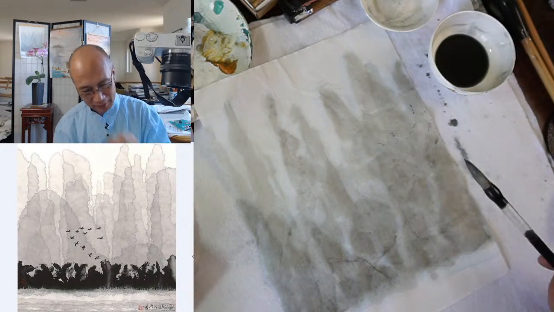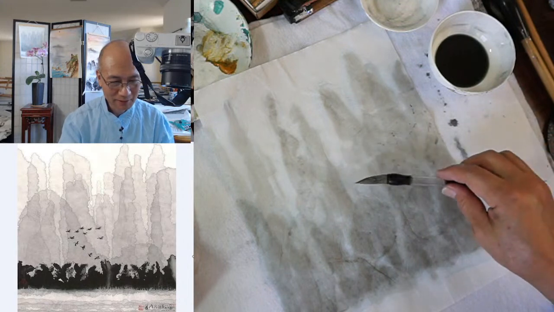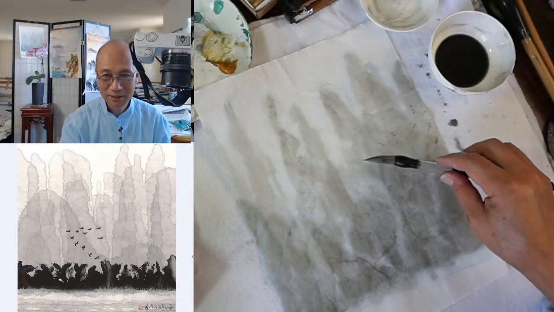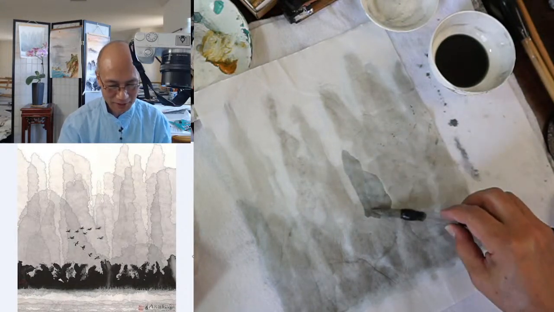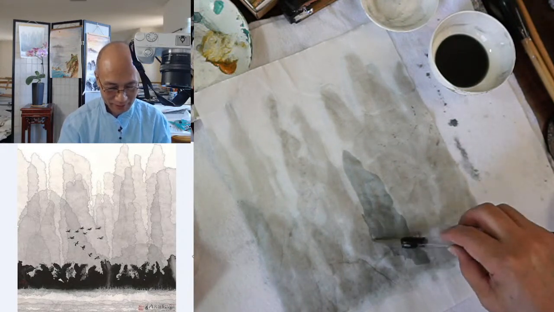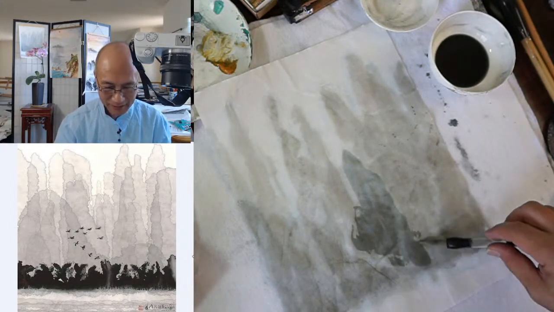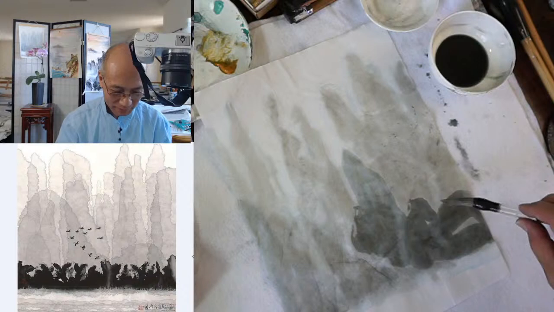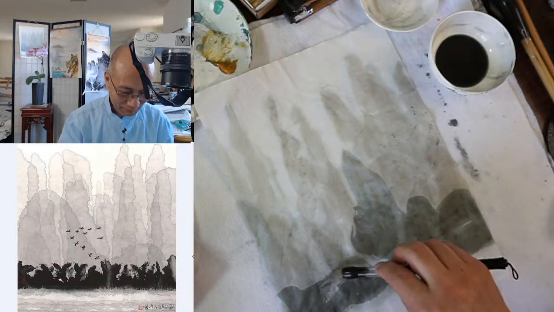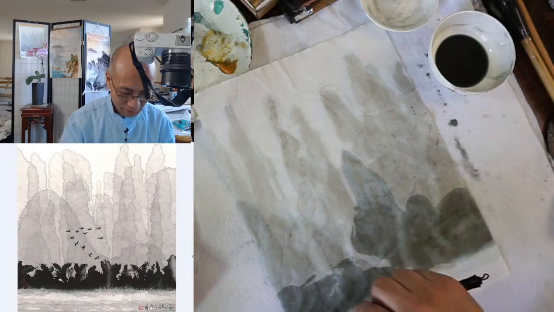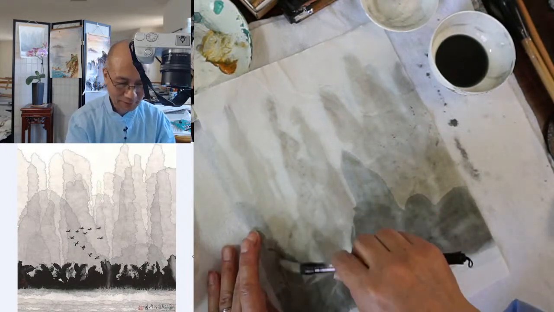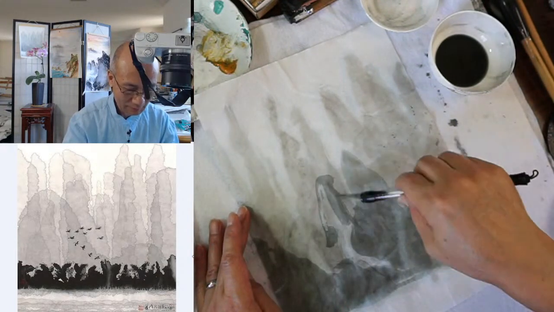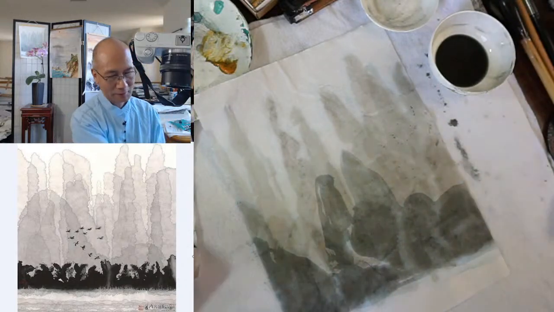Without the dark line, I got some accidental moss dots on those mountains, which is nice. I cannot really duplicate. Don't ask me how to do that. It's just some dirt from the padding. So I just add a little last layer, maybe on the nearby hills. Okay, and then just dry it.